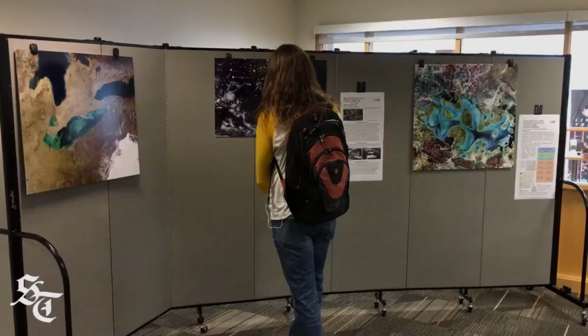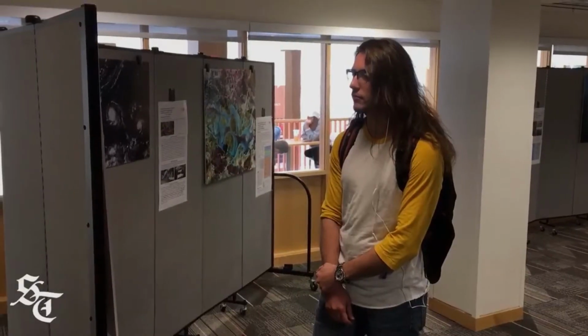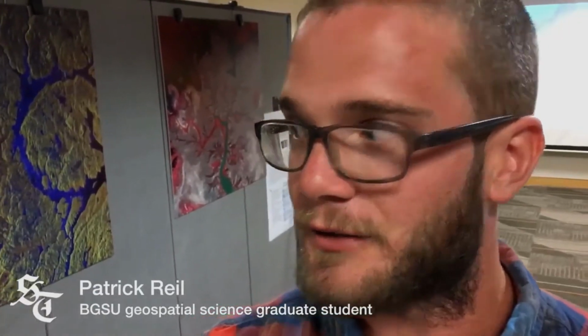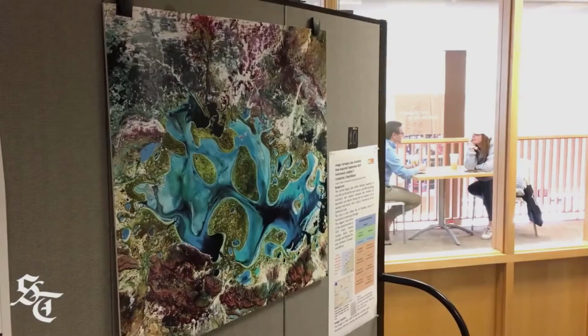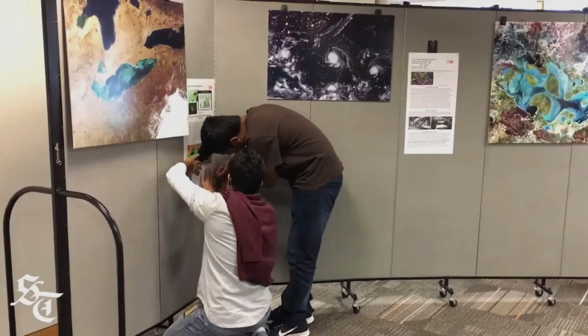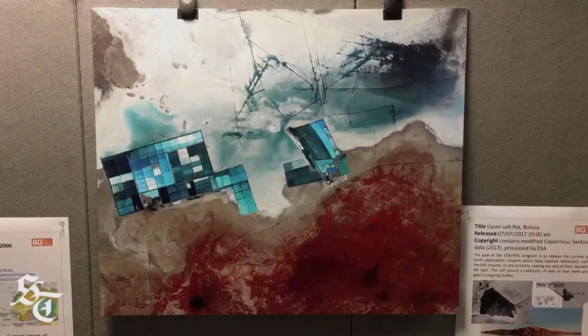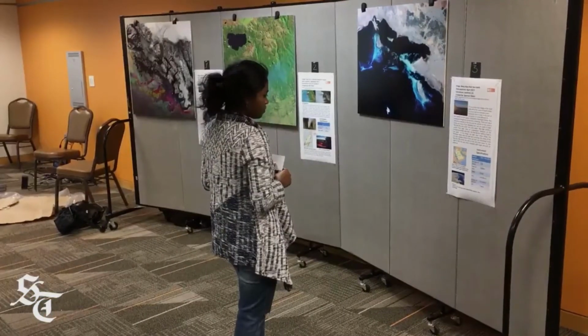So today we're having an exhibition of sorts. Each of these images is an individual satellite image from a bunch of different satellites. For instance, here we have the Landsat satellite, offered by USGS. And it's kind of an art exhibition. We're trying to increase spatial literacy through art, and each of these satellite images is being treated as a piece of artwork.